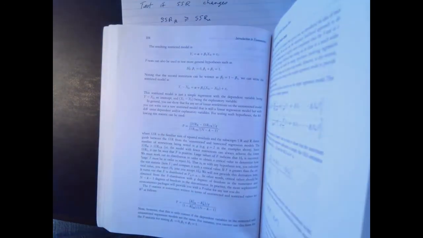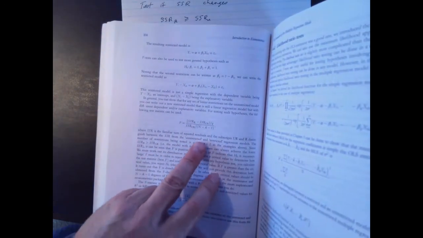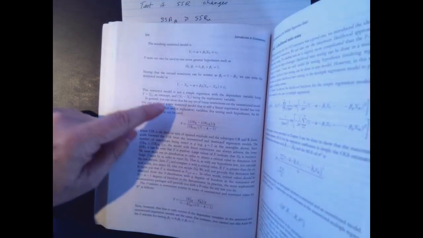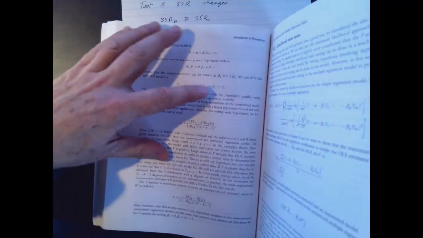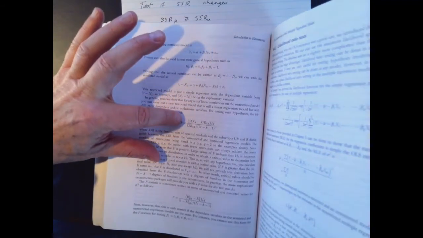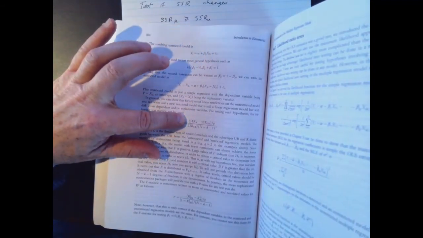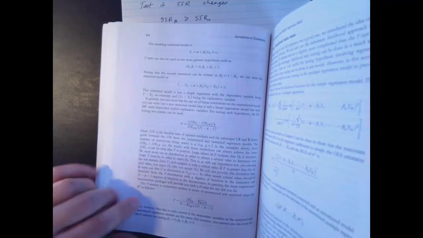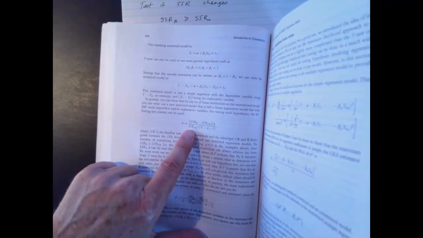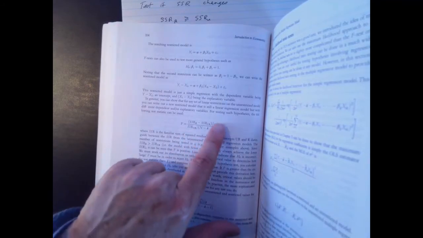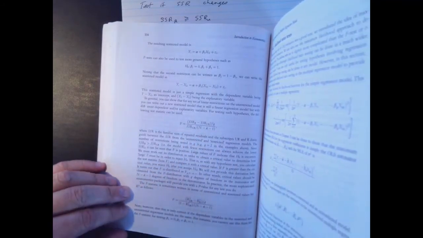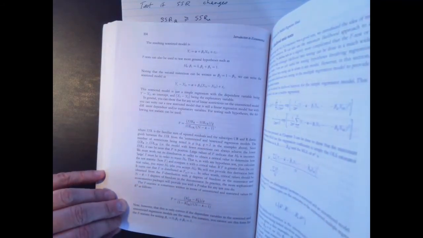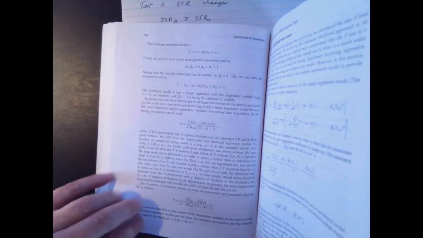And the form of the F test is, as you can see, the sum of the squared residuals in the restricted model minus the sum of the squared residuals in the unrestricted model, divided by the sum of the squared residuals in the unrestricted model, and then you've got the additional terms q and n minus k minus 1.